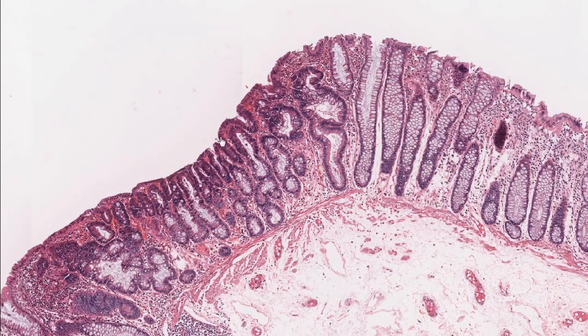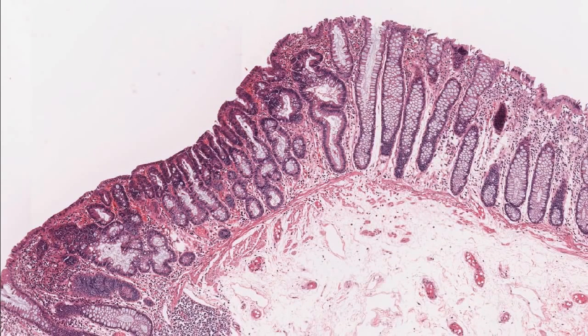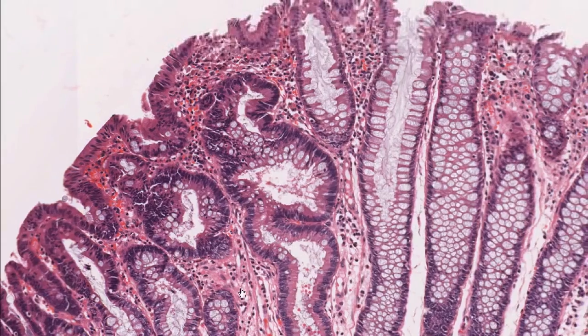And as we transition into the more abnormal portion, we see a couple of things. First off, architecturally, we see that the glands in this area are closer together. So they're more crowded. The glands are more crowded here than in the normal portion of the mucosa. And then we also can notice some things at a cytologic level. Let's go a little higher power.